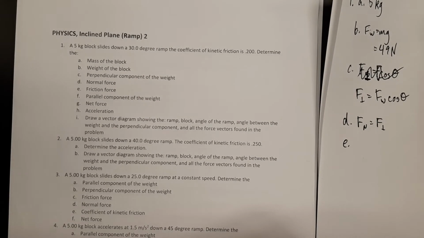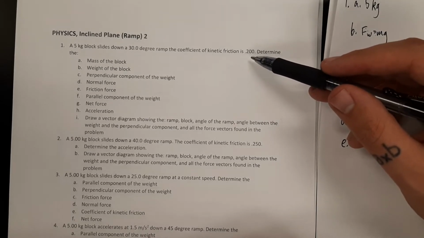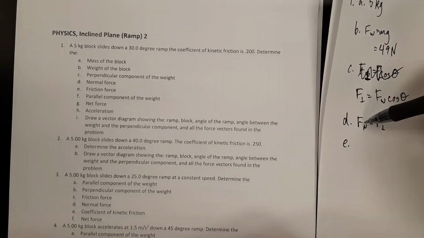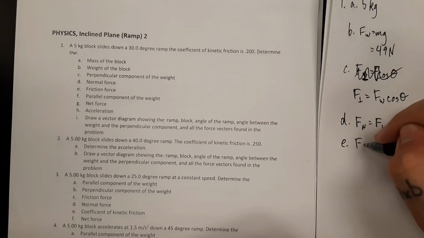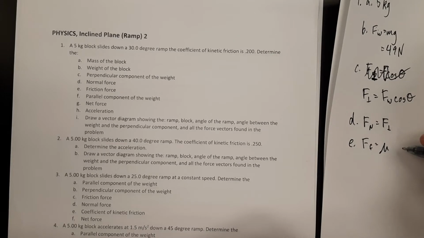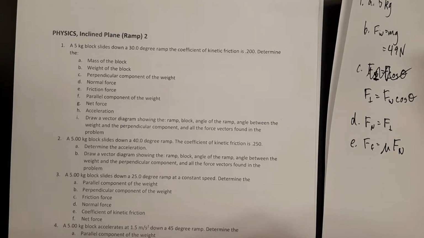E, the friction force. With the information that we've been given, we were told that our coefficient of friction was 0.2, and we know our normal force. Thinking back to when we were talking about horizontal friction, friction is just your coefficient of friction, the 0.2, times your normal force, what you just found in D. So if you want to find that friction force, just multiply those two together.